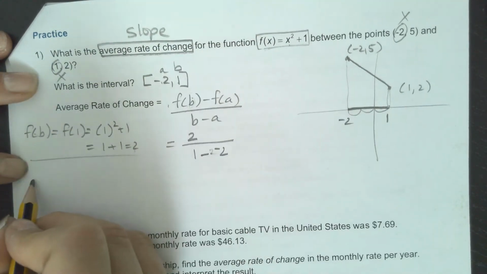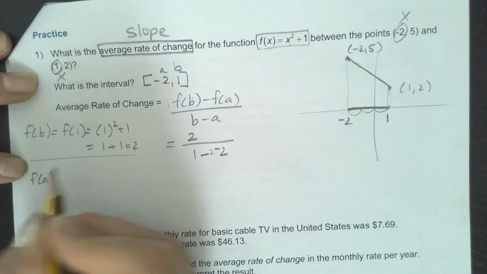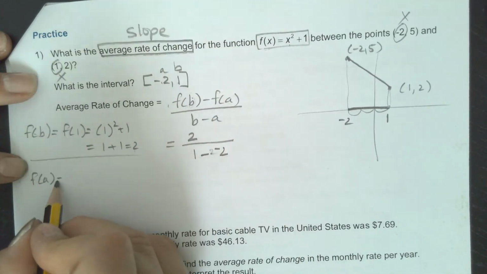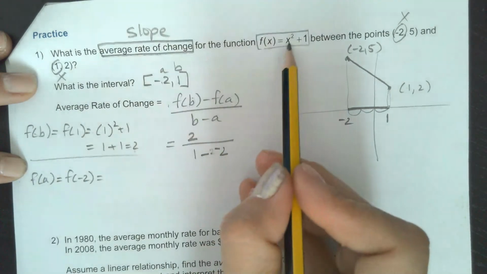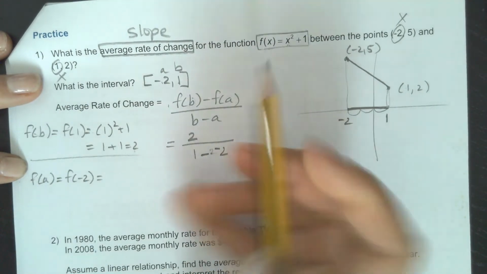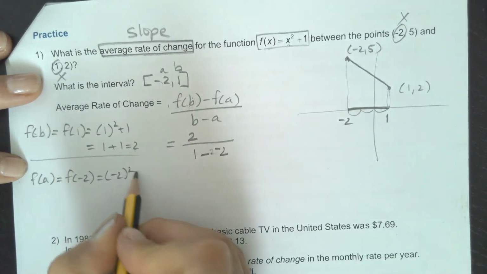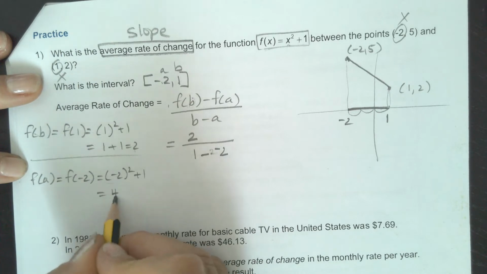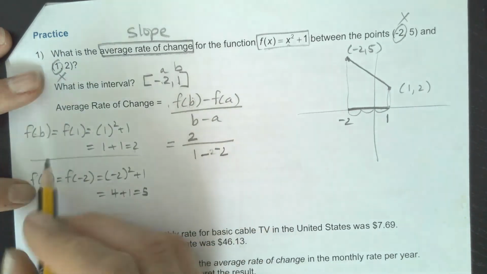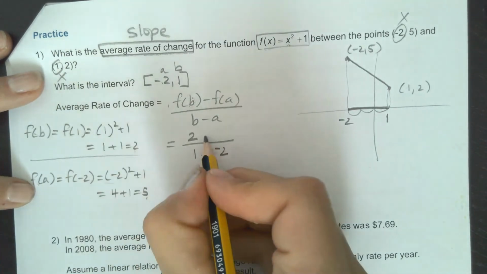Now I'm going to do f of a. A is -2. So I have to go f of -2 equals, where's my function? So instead of x, I'm going to put a -2. Use your brackets in your calculator. That's 4 plus 1 equals 5. So f of a equals 5.